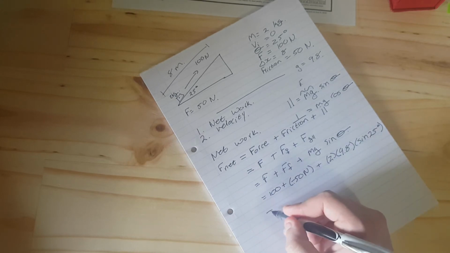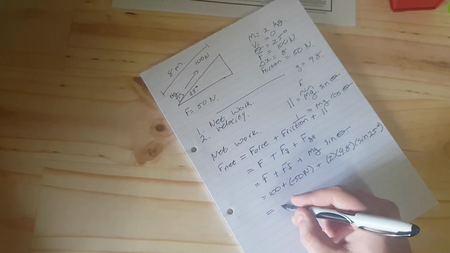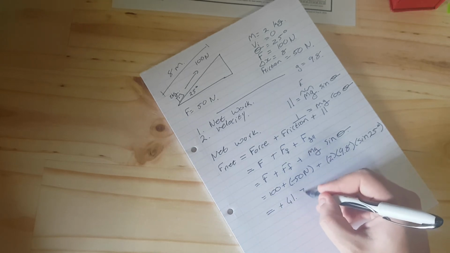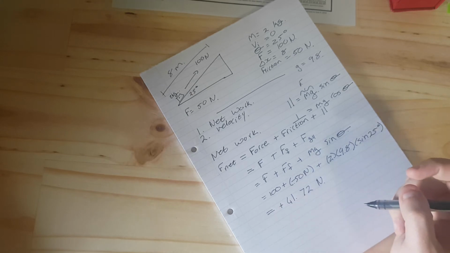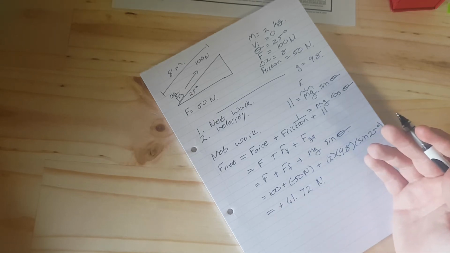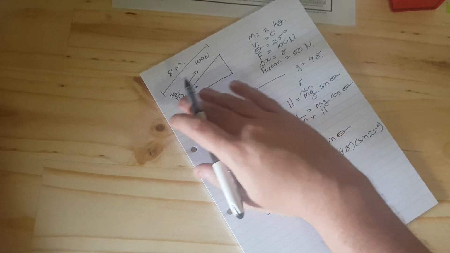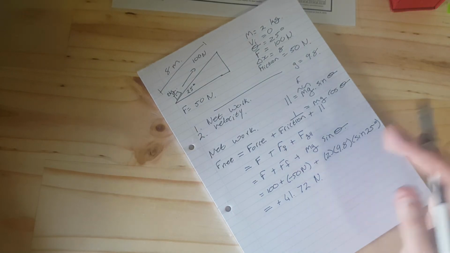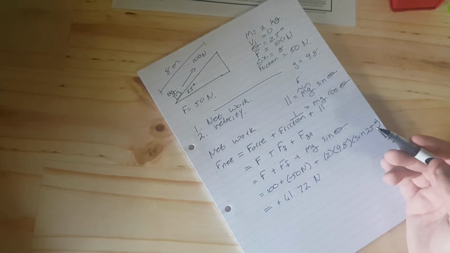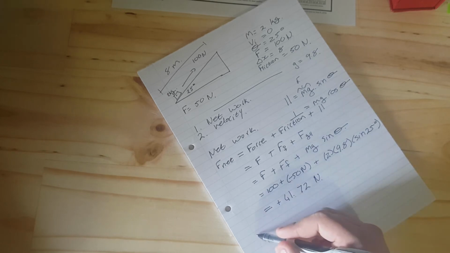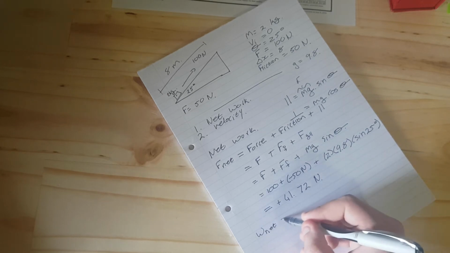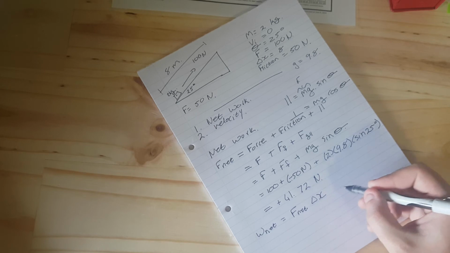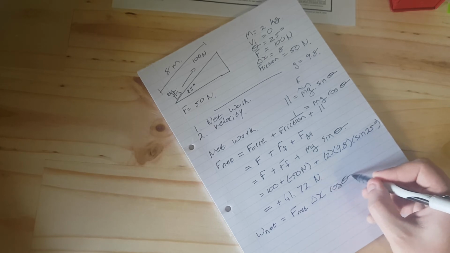Unless I have again made a mistake, that should give you a positive answer, first of all, of 41.72 newtons. So the net force acting on this block, the force pushing it up the incline, is 41.7 newtons. Now that's not the answer we wanted. We wanted work. But we also know that net work is equal to our net force, delta x, cos theta.